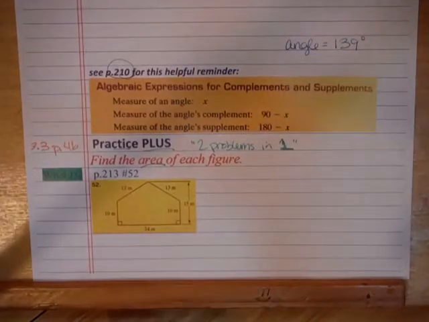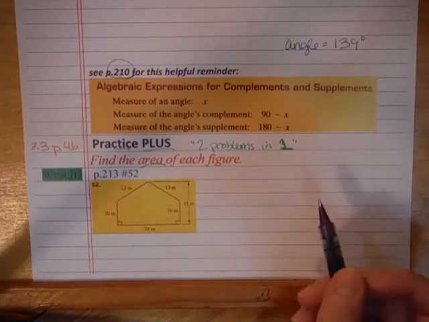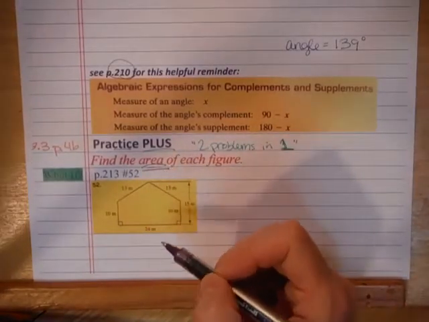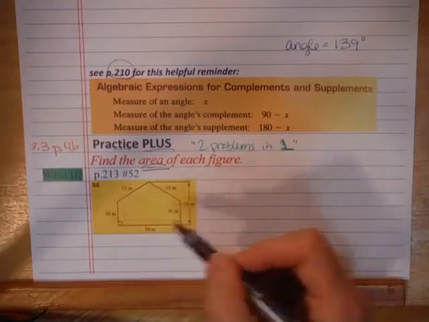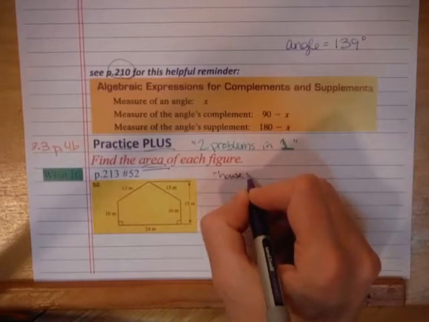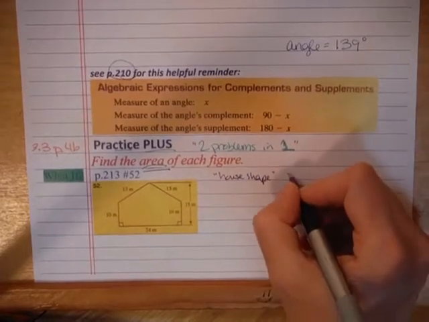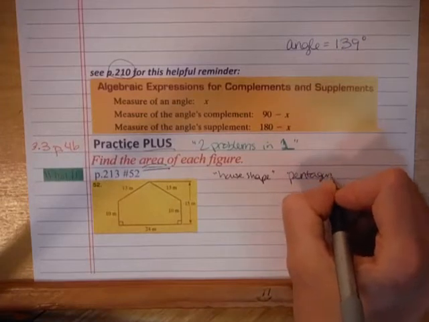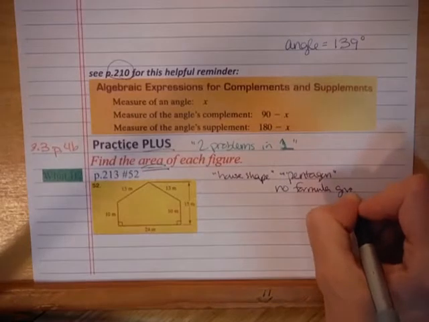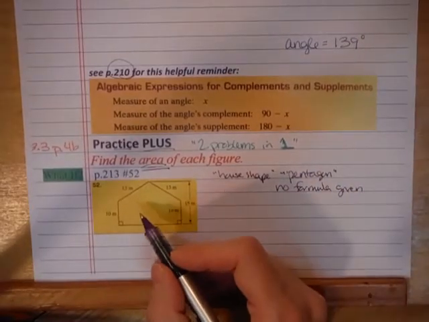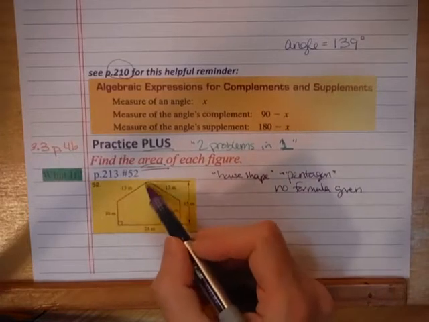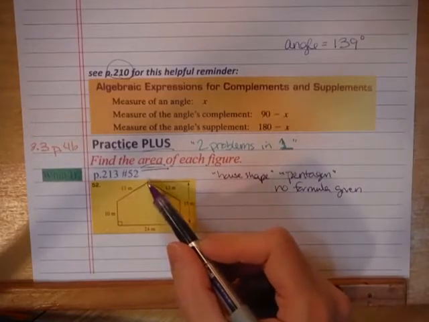In this case, the reason why I wanted to do this one together is to give you a hint of where to go, because when it says find the area of each figure, what we've been doing so far is relying on a formula based on what shape we see. Well, this shape right here, this house shape, or more specifically, it's a pentagon, there was no formula given for this one. We weren't told how to find the area of a pentagon, of a house shape. We could find the perimeter, that'd be no problem. We would add up these 5 sides that go around the outside.